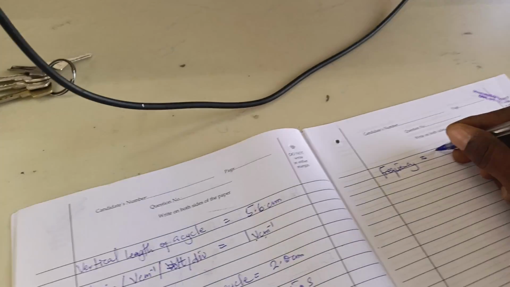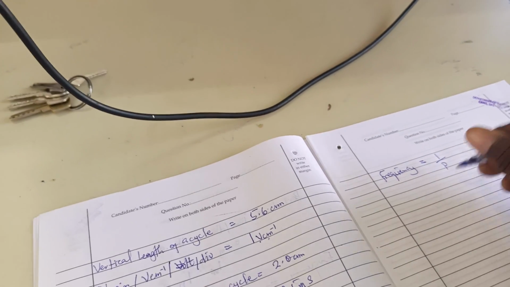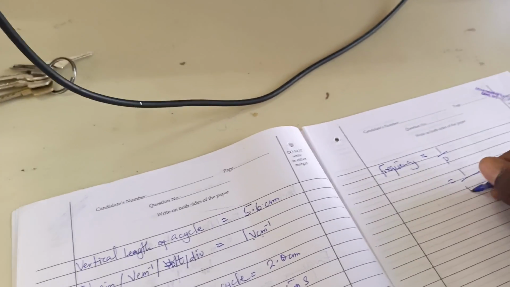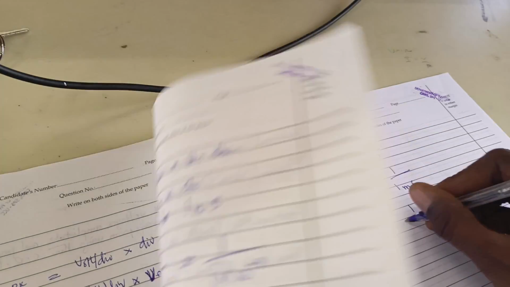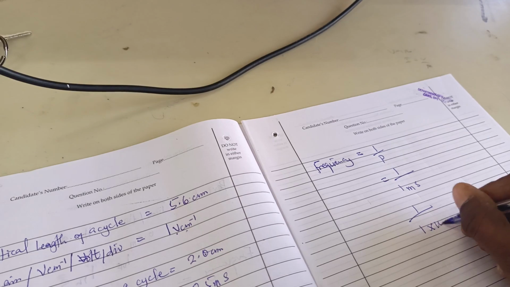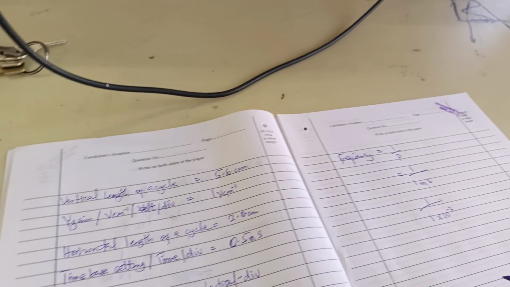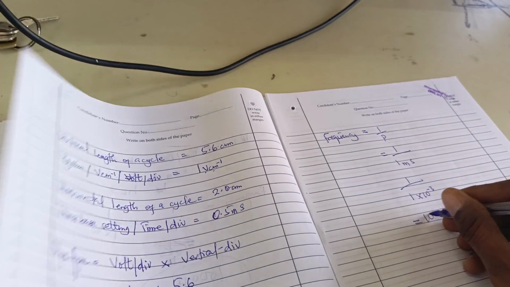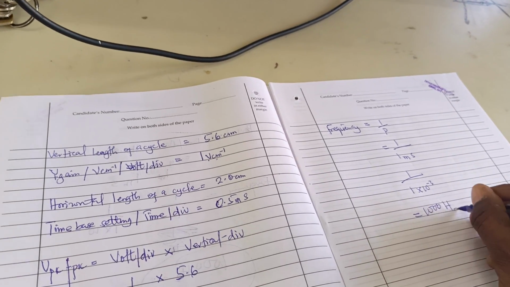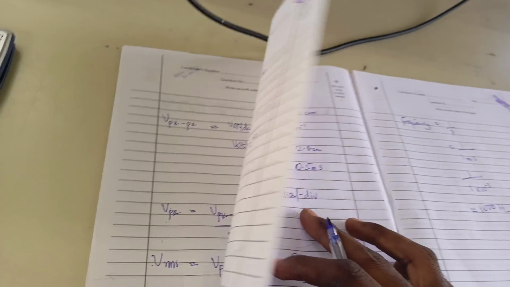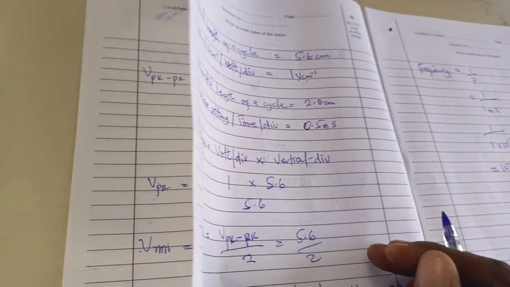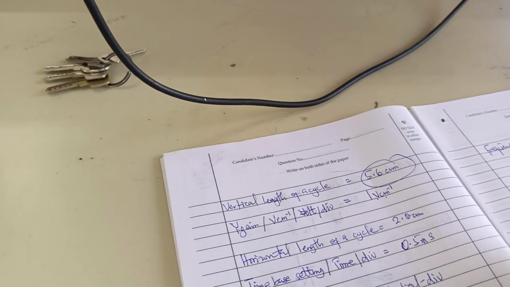Frequency will be 1 over the period, so it's 1 over 1 millisecond, which is 1 over 1 times 10 raised to the power minus 3, which gives us 1000 hertz. The amplitude of this waveform is 5.6.